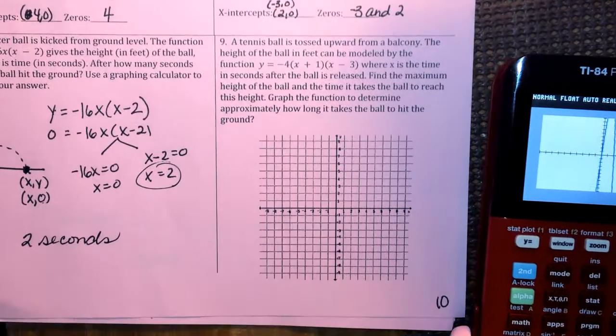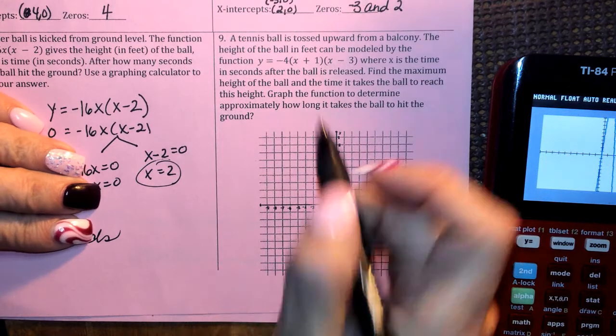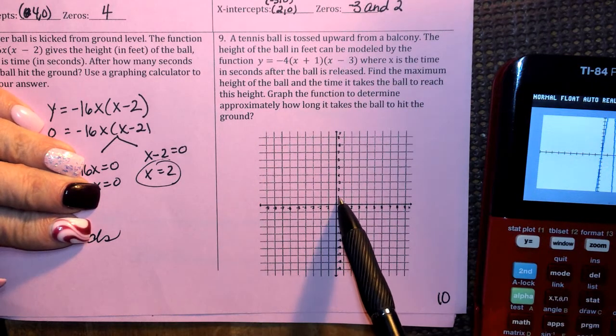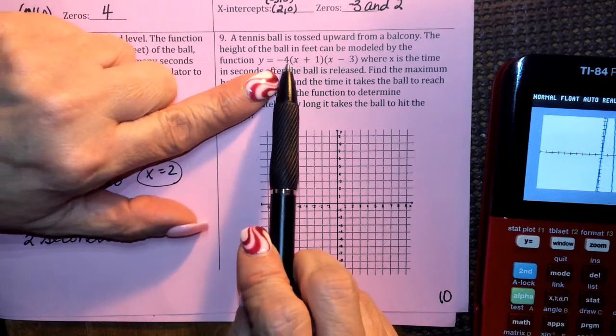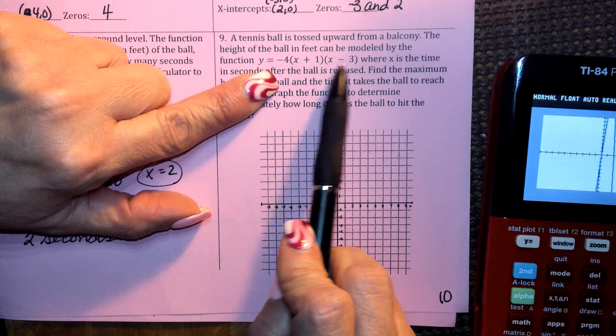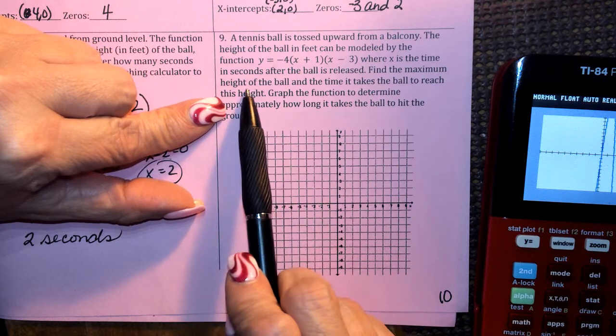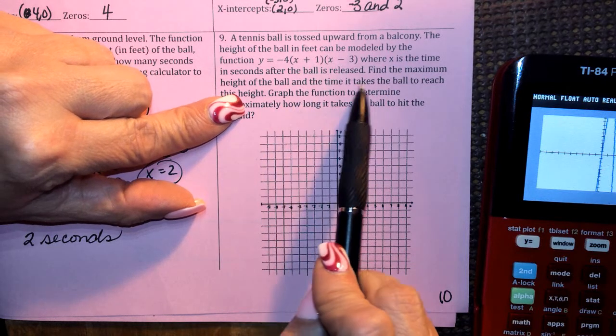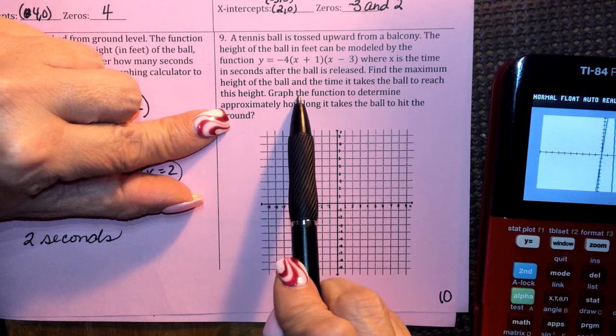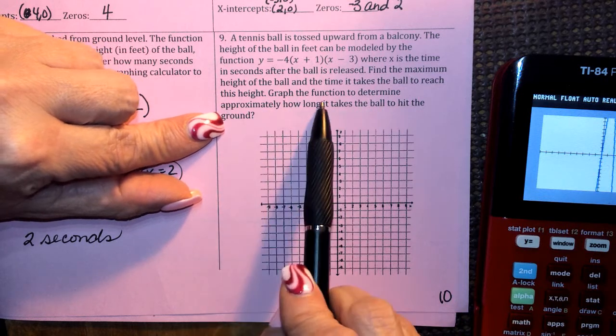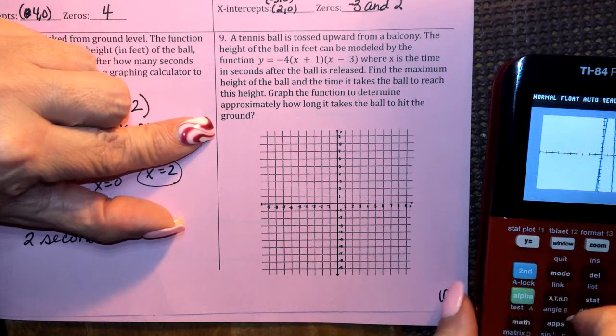All right, so here we go. A tennis ball is tossed upward from a balcony. The height of the ball is modeled by this function here, where x is the time in seconds after the ball is released. Find the maximum height of the ball and the time it takes the ball to reach the height. Graph the function to determine approximately how long it will take the ball to hit the ground.